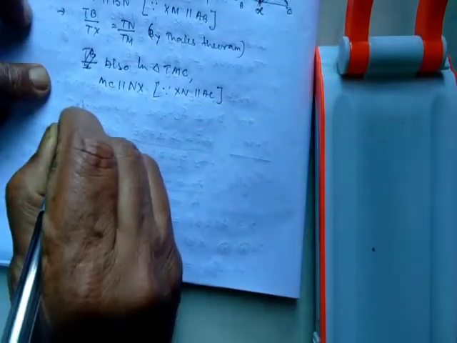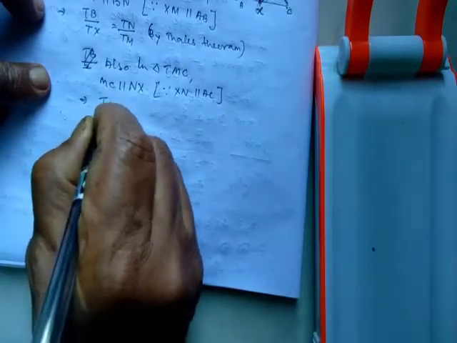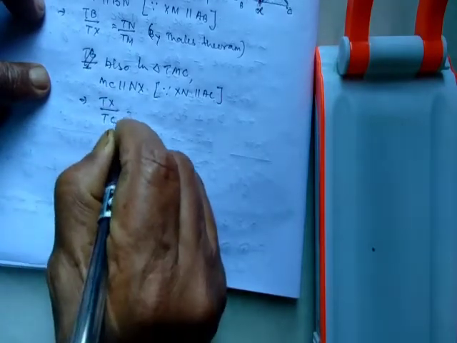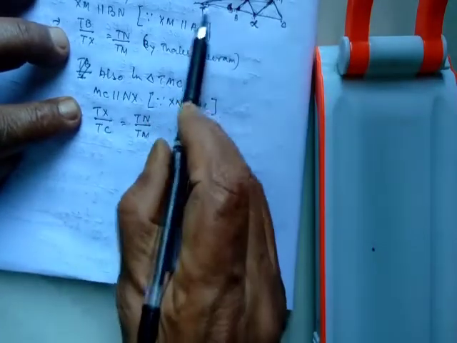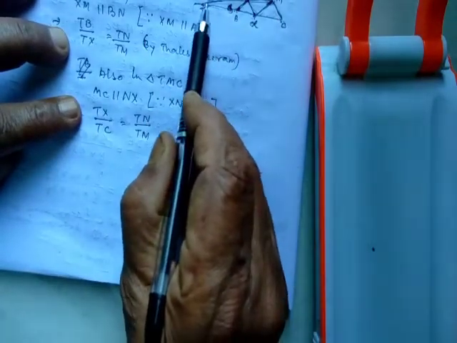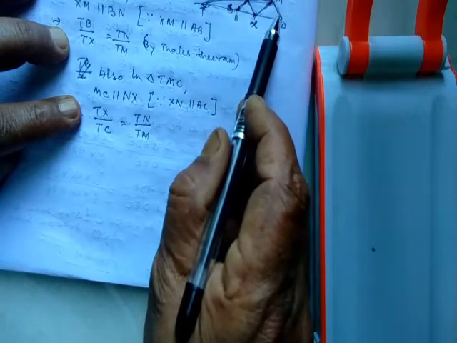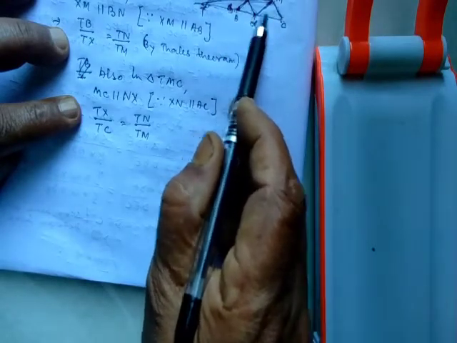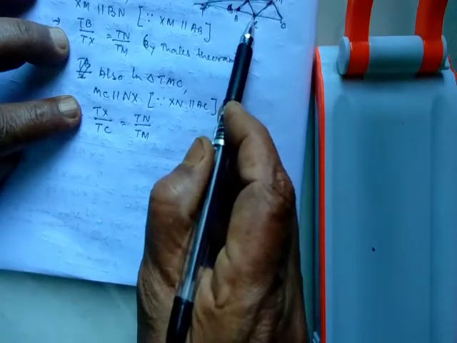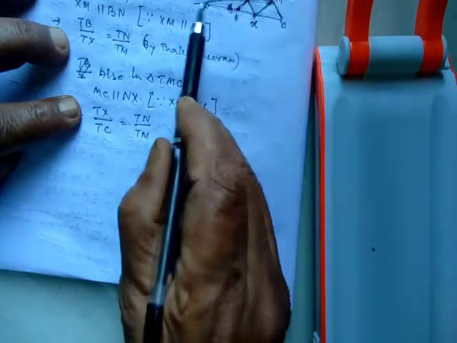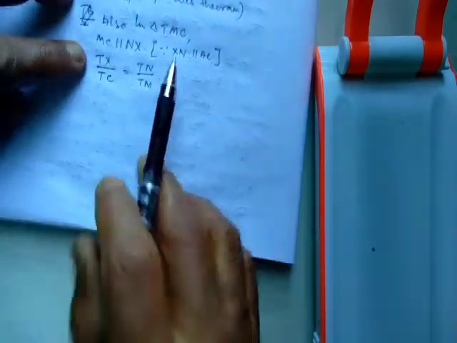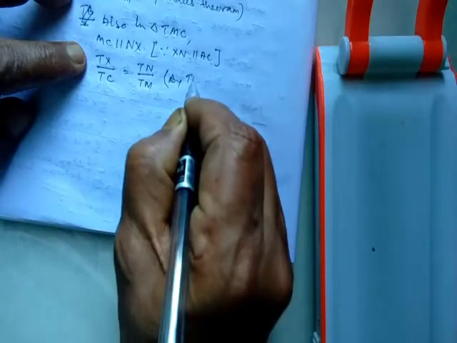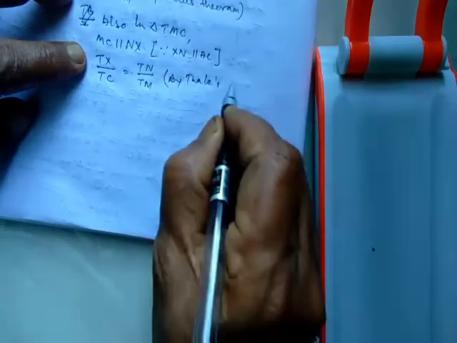This implies TX by TC is equal to TN by TM. In this triangle TMC, these two are parallel, then TX by TC is equal to TN by TM. This is by Thales theorem.